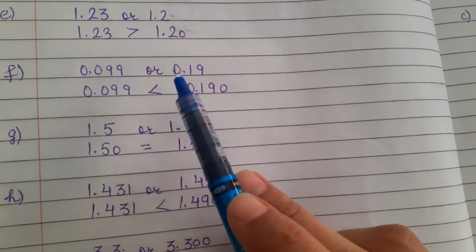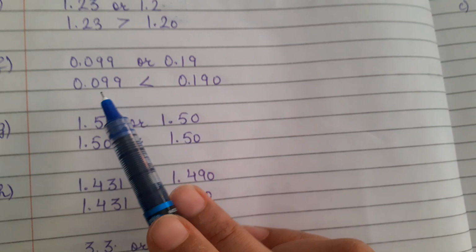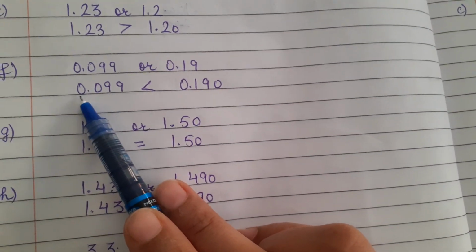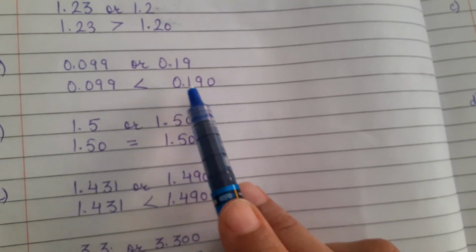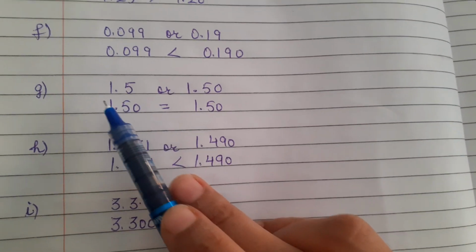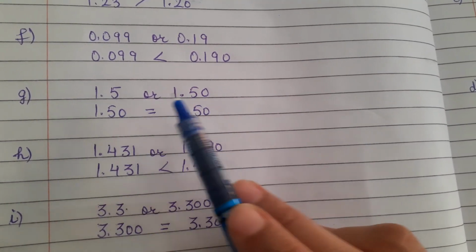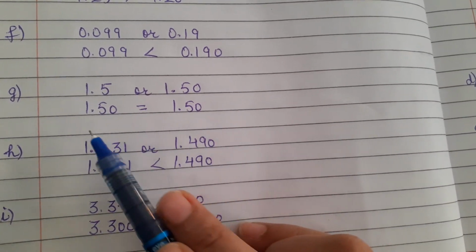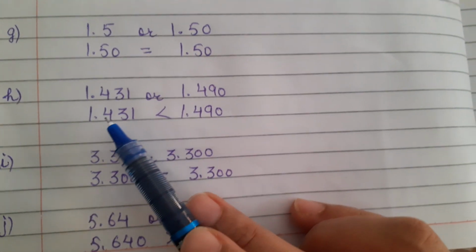0.099 or 0.19. Now these are unlike decimals. We have to convert them into like decimals by putting a 0 in the end. Okay. So 0.099, 0.190. Compare the whole part, it is 0, 0, same. Go to the 10th place, 0 and 1. Now 1 is greater, so this number is greater. 1.5 or 1.50. First convert into like decimals by putting 0 here. So 1.50, 1.50, both are equivalent decimals, both are equal.